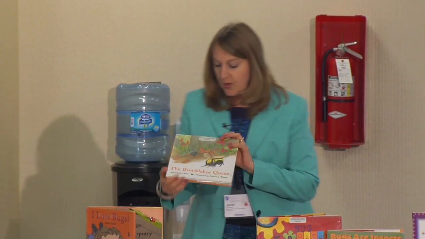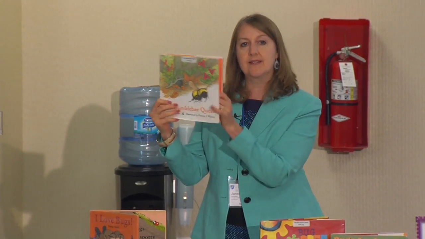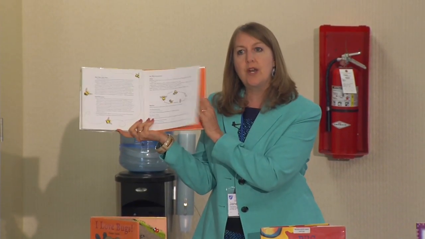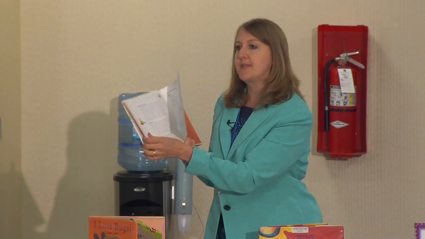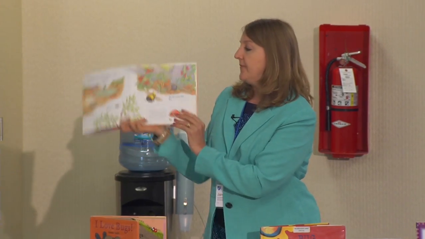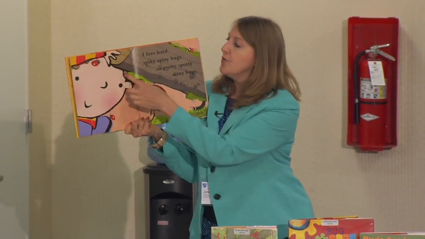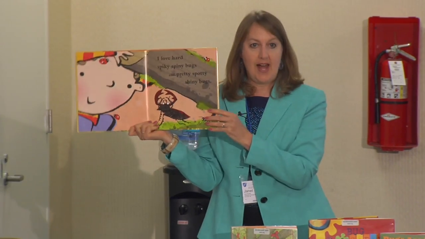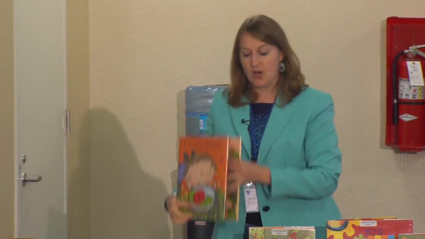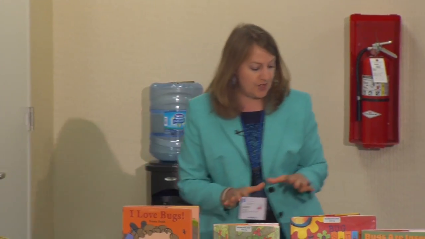And then you get into a book like The Bumblebee Queen. This is a narrative book. It's a story, but it has some of these key concepts of a particular insect. And you can have conversations about how do you know this bug is an insect or not? So you can start telling them those key characteristics of insects in these books.